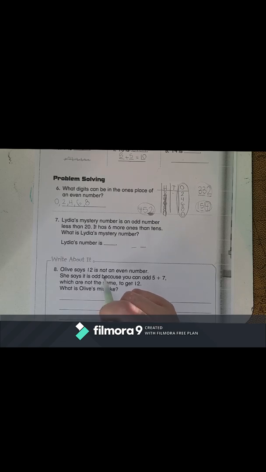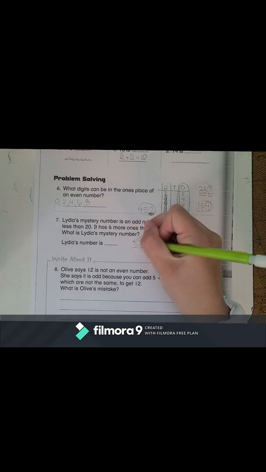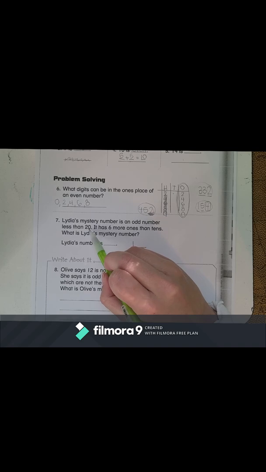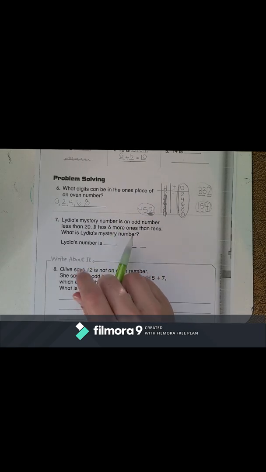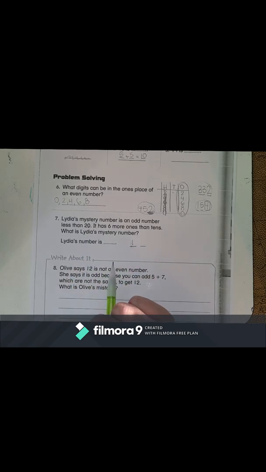Let's think about that. So we know it has a tens place and it's less than 20. We know that tens place has to be in the teens, right? Because if we're looking at a number line, the only numbers that are less than 20 are teens 1 through 19. All right, so we know that it has to have a 1 in the tens place because otherwise it's going to be bigger than 20 if it has a 2 or 3 or 4. All right, and it has 6 more ones than tens.